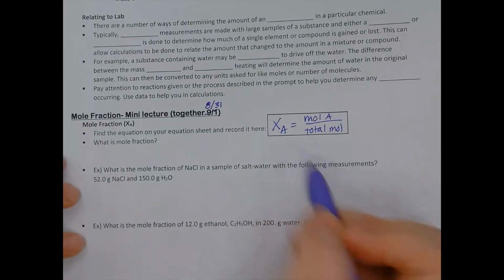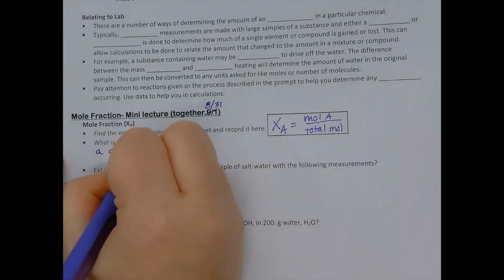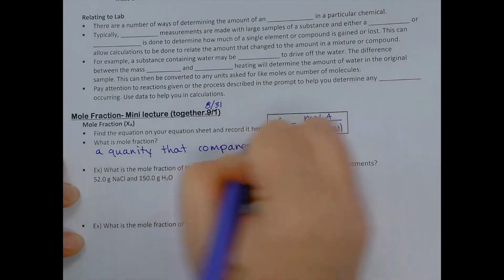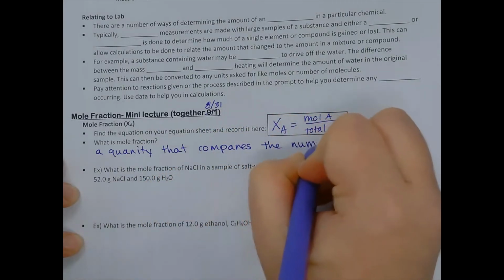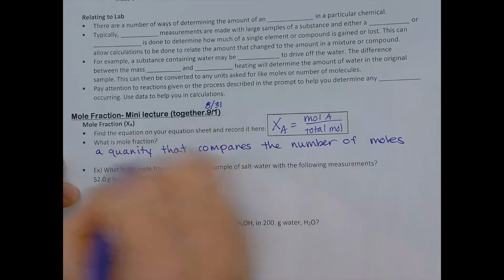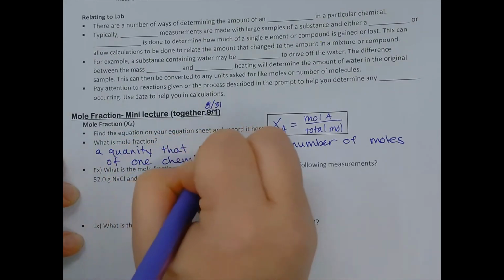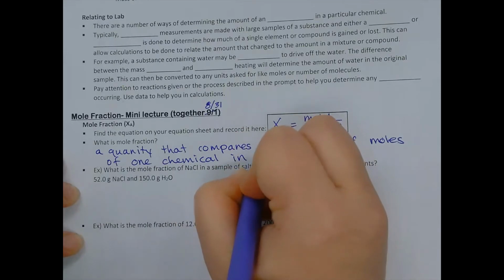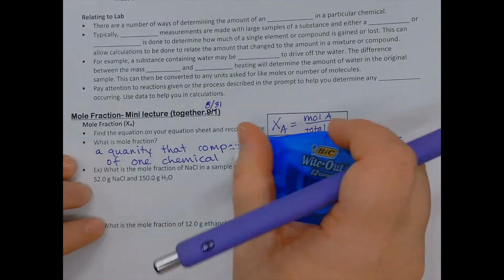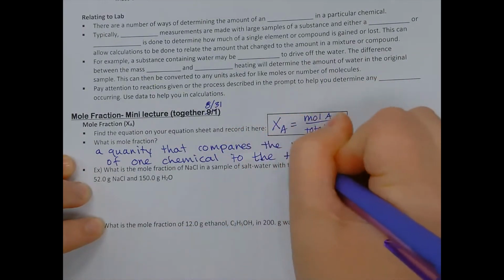So what is a mole fraction? A mole fraction is a quantity that compares the number of moles of one chemical to the total moles of a mixture.